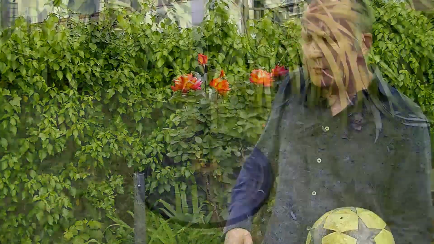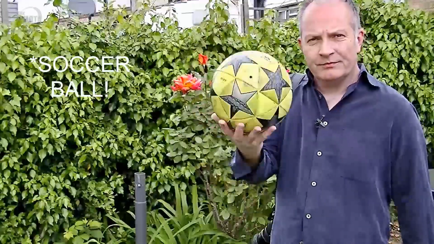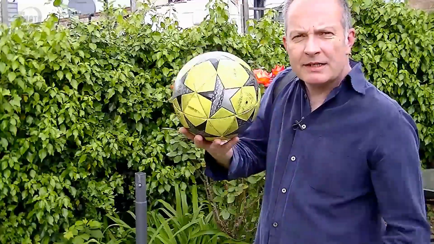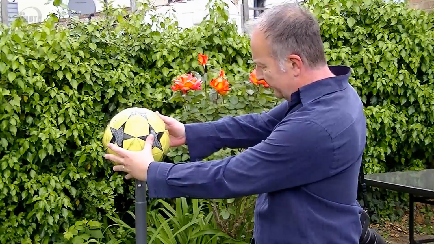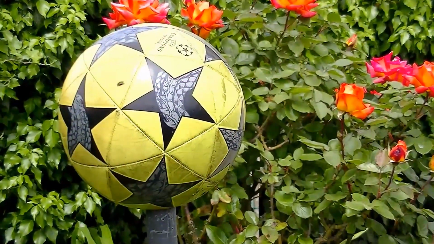So to demonstrate how different apertures will affect the depth of field within your image, let's go out into the garden and take some photographs. To try and demonstrate depth of field, I've made a little setup in the garden. I was trying to get a supermodel in, but none of them were available. So what we're going to have to put up with is an umbrella stand and a football. What we're going to do is balance this on the top there. And our football is going to take the place of our subject.